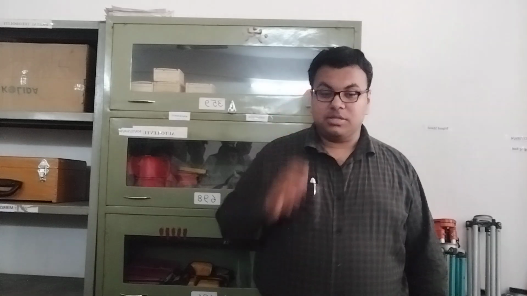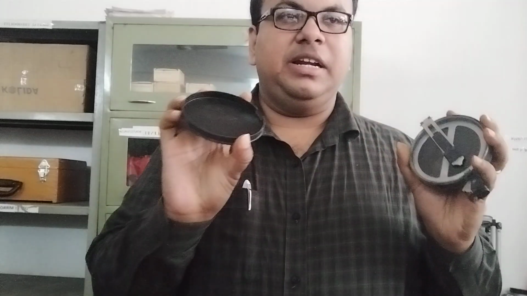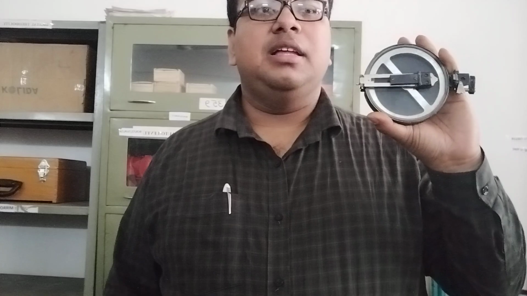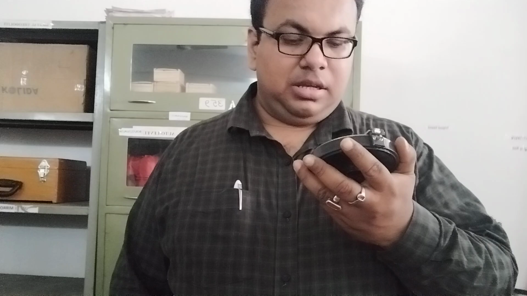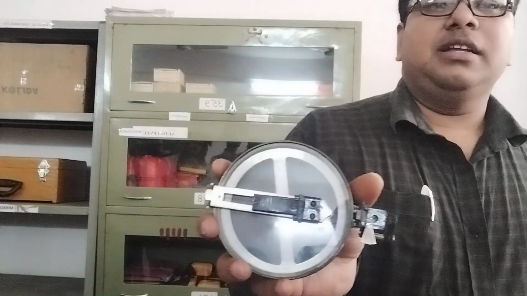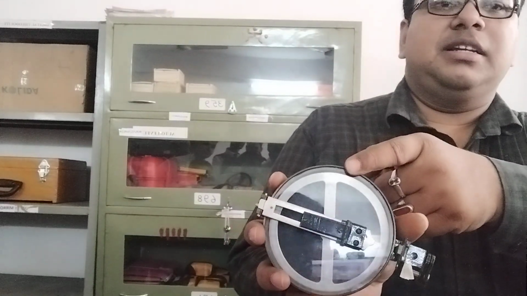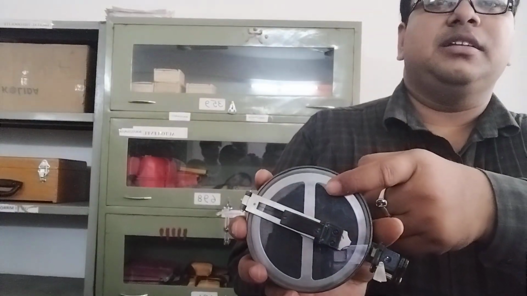Now let us talk about some angular measurements. For angular measurements we have with us a compass. This compass comes in this way. You will have to open the lid and you could see the values which are written over this particular scale. Here the readings will be showing you that on one side N is written. This N is indicating the north side.